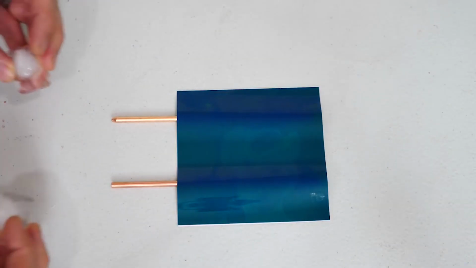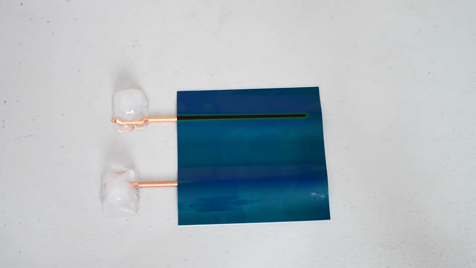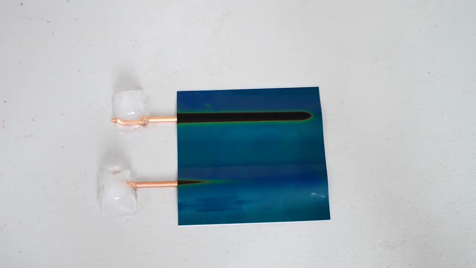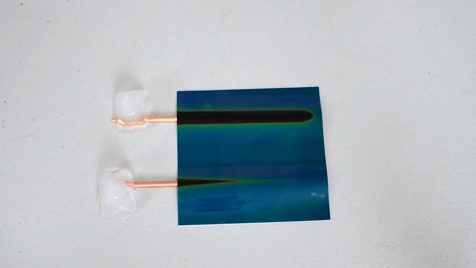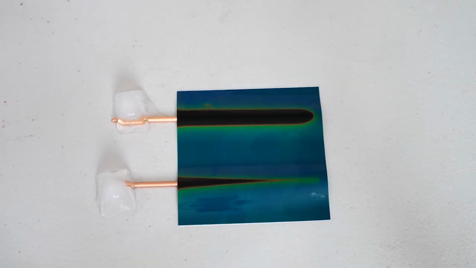Okay, 3, 2, 1. Whoa, it just instantly turned it black here. And now you can see it slowly moving up the copper pipe. That is awesome. You can see how long it takes to move up the copper pipe.